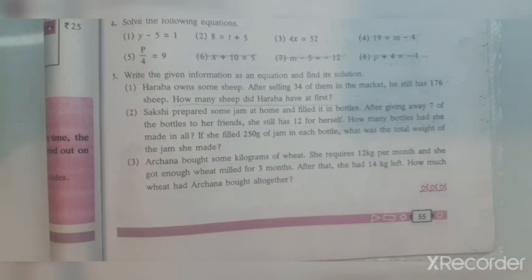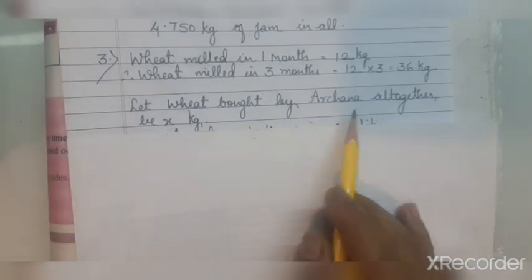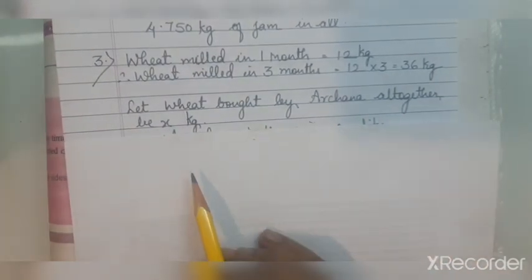So after using it for 3 months, still 14 kgs were left. So how much wheat had she bought altogether? As I told you, whatever is asked to find, we will consider it as the alphabet. Here again, we are going to take X only. It's up to you, you can take any other alphabet, A or B, but X is more comfortable. So let the wheat bought by Archana altogether be X.